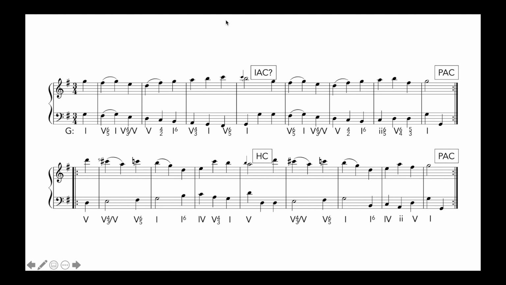Alright, here is another Haydn minuet. This is one from when he was a very young person. The first thing I'd like to do is listen to it. That's the first step in any analysis. Listen to the piece. So let's give this one a listen.